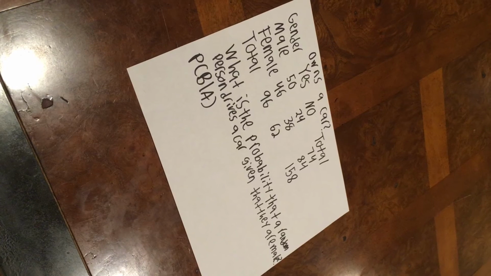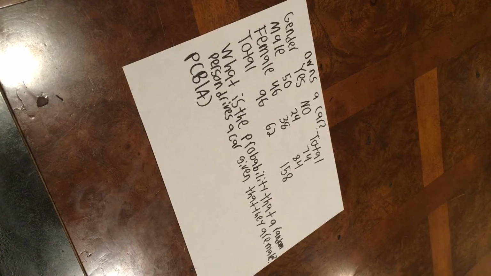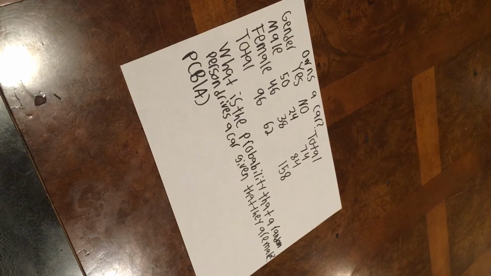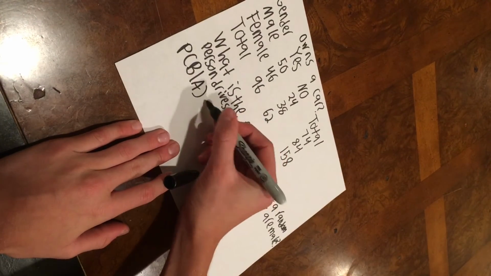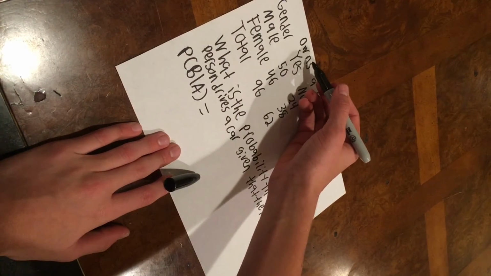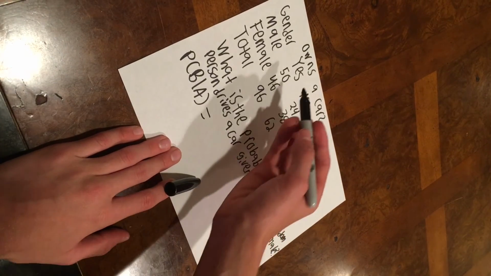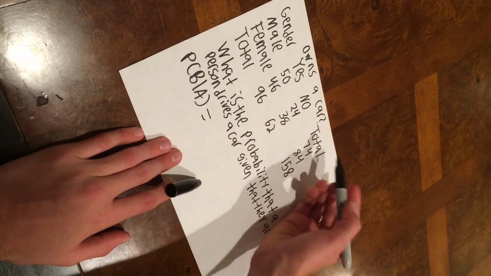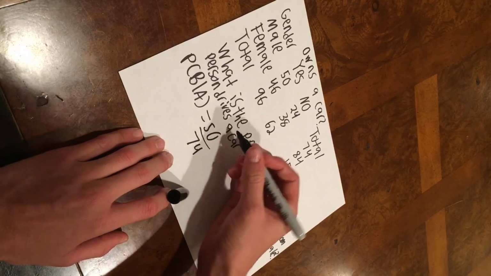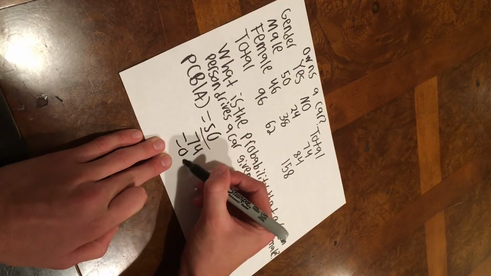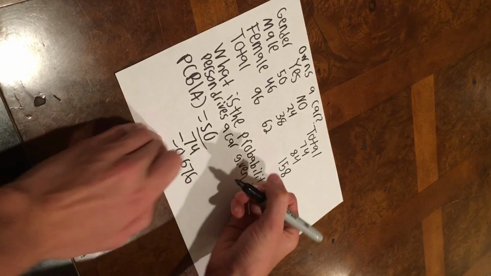Finally, we're going to look at the probability rule, P of B given A. So now we have the question, what is the probability that a random person drives a car given that they are male? So we look at the male row and the column of people that drive a car. So we have 50 males out of 74 that drive a car. So that would give you 50 over 74, which gives you the probability of 0.676.